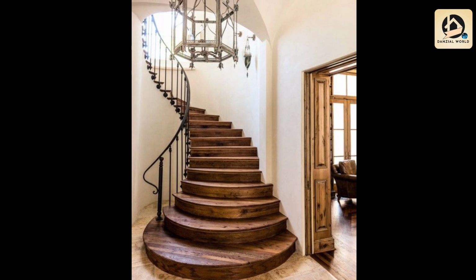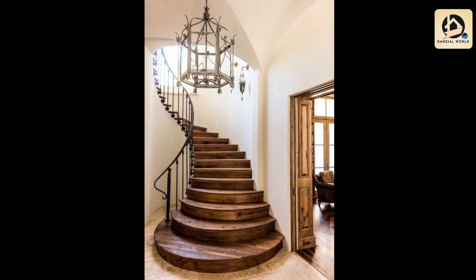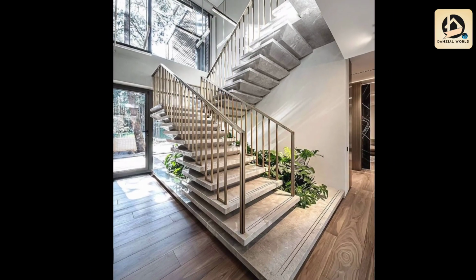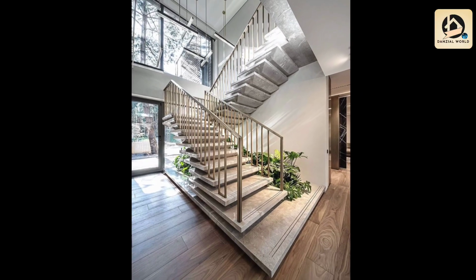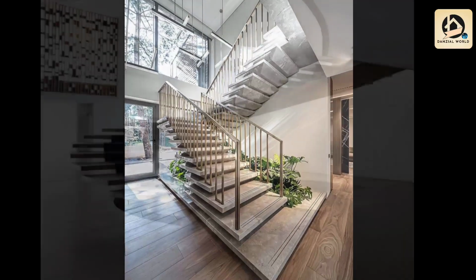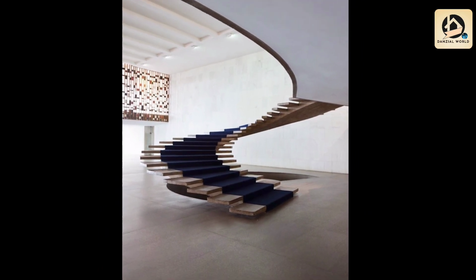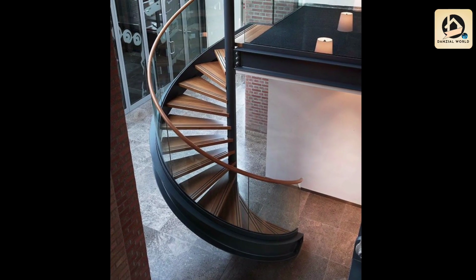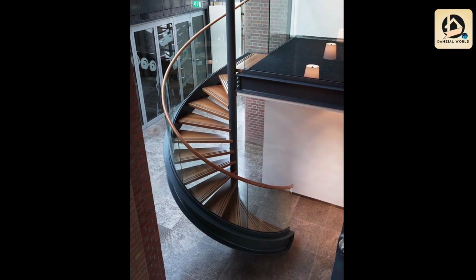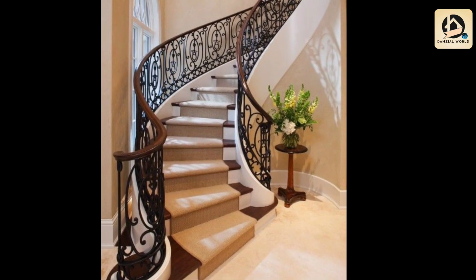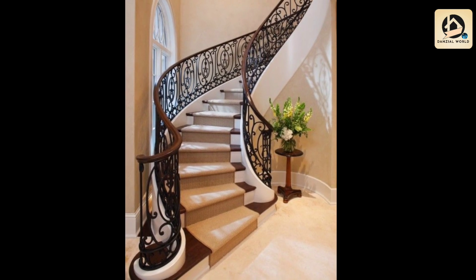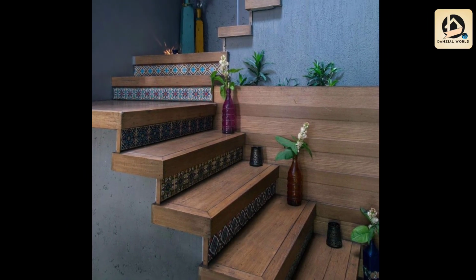Winders. Winders are the steps that are narrower on one side than the other. They are used to change the direction of the stairs without landings. A series of winders forms a circular or spiral stairway. When three steps are used to turn a 90-degree corner, the middle step is called a kite winder, as it is a kite-shaped quadrilateral.